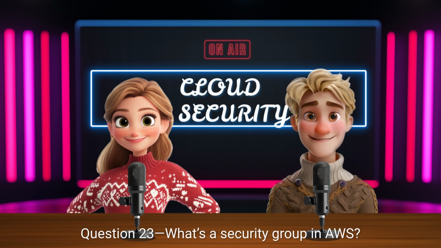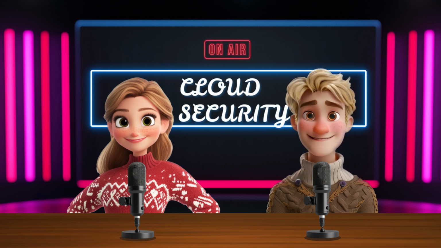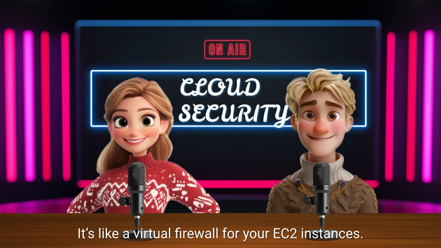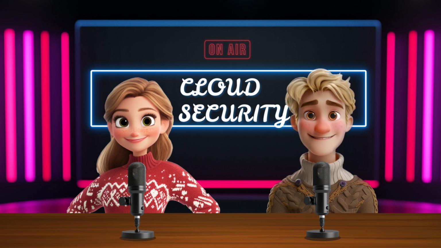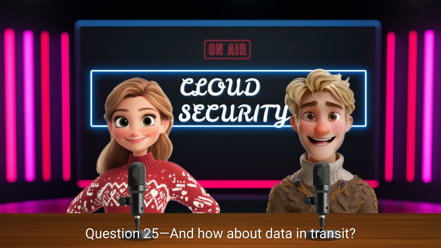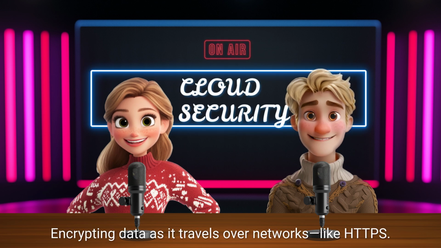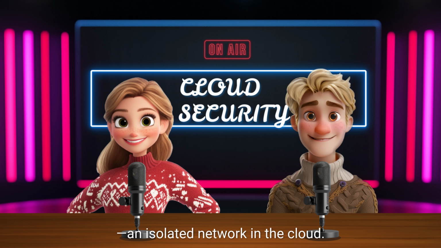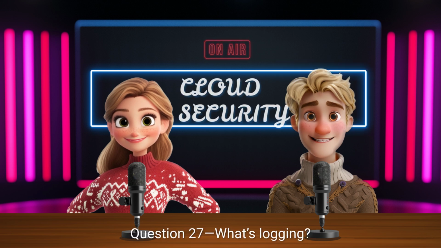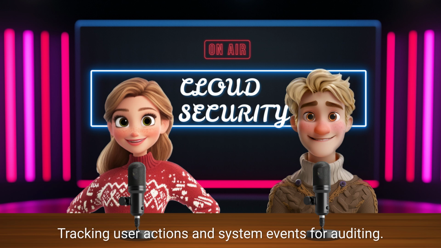Question 23. What's a security group in AWS? It's like a virtual firewall for your EC2 instances. Question 24. Define encryption at rest. Encrypting data while it's stored. Question 25. And how about data in transit? Encrypting data as it travels over networks, like HTTPS. Question 26. What is a VPC? Virtual private cloud. An isolated network in the cloud. Question 27. What's logging? Tracking user actions and system events for auditing.